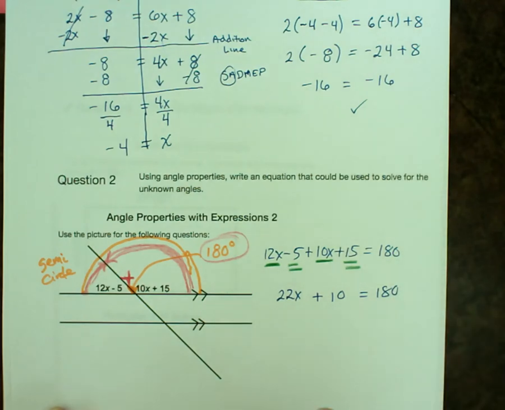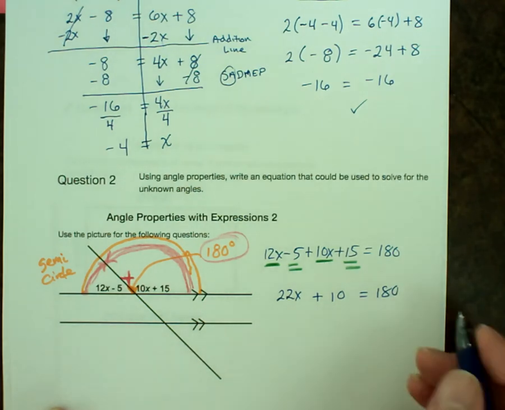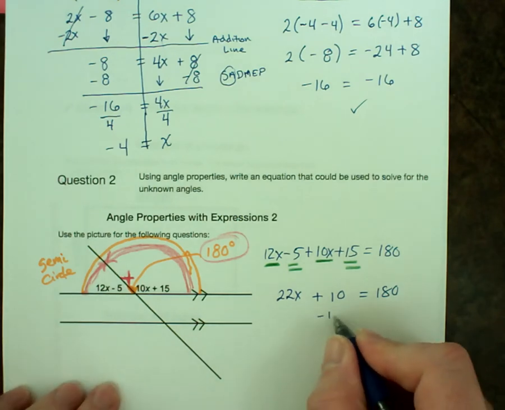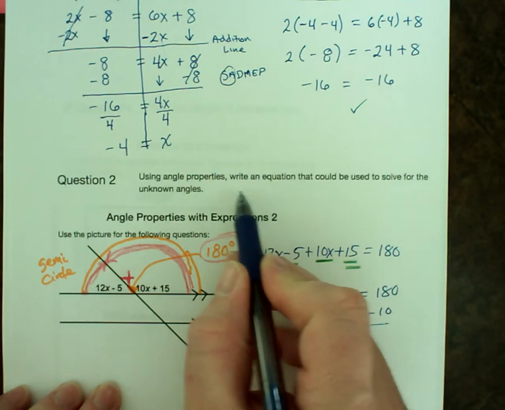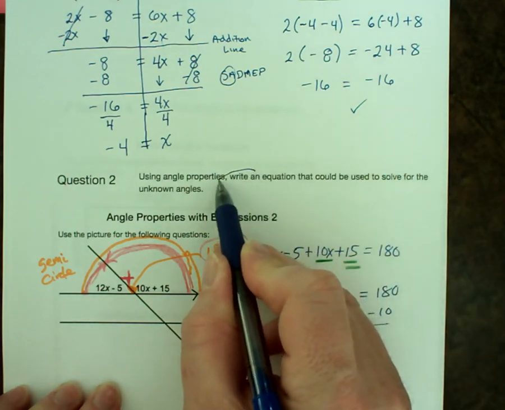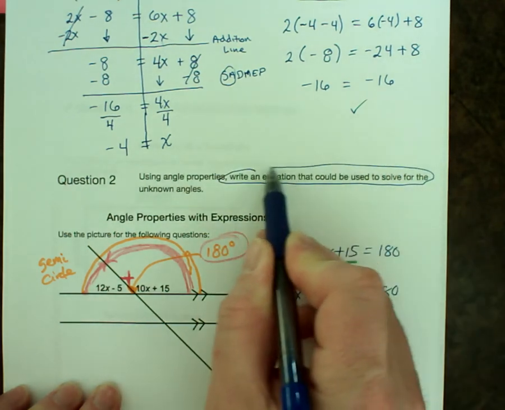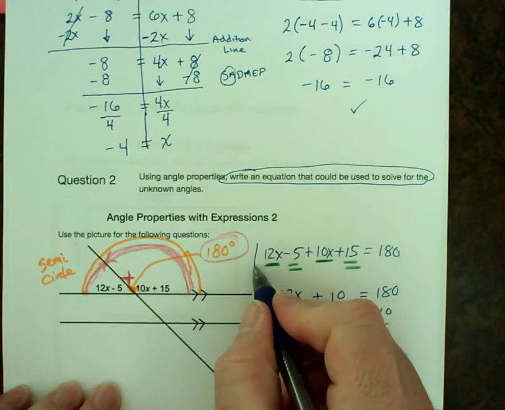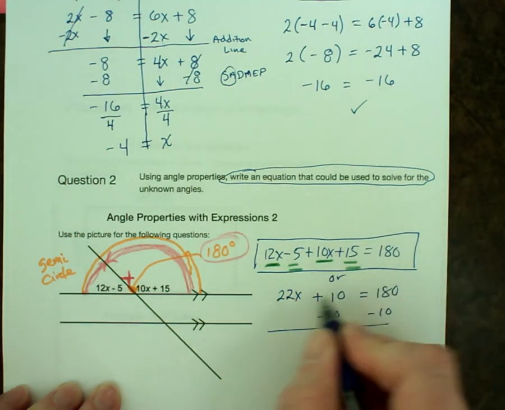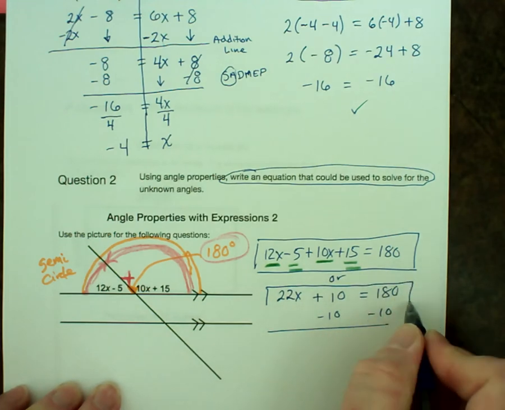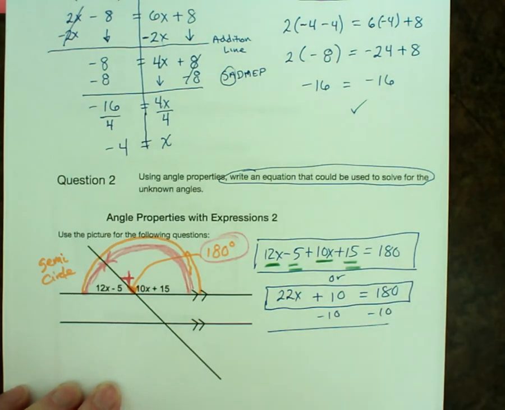Oh, and now I remember what I did last class: I subtracted 10. But it doesn't say I need to solve it. It just says write an equation that could be used to solve, which is this one right here, or this one. You can stop right there. You don't have to solve it.